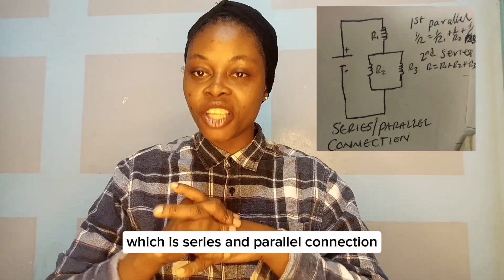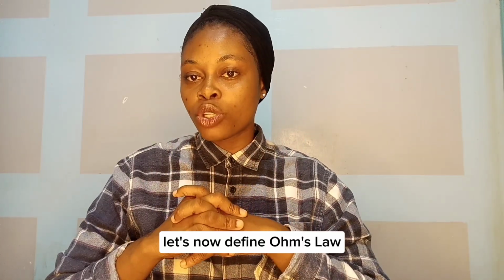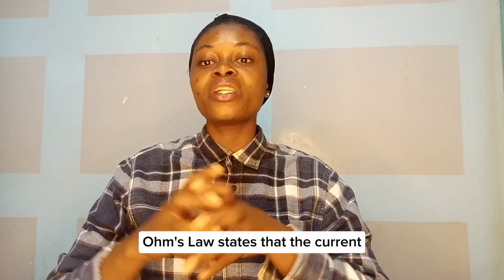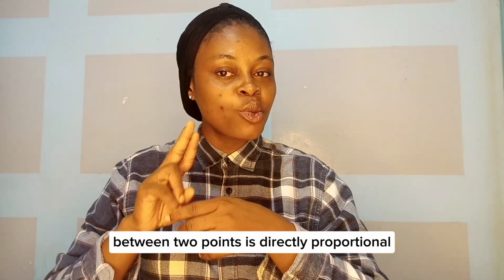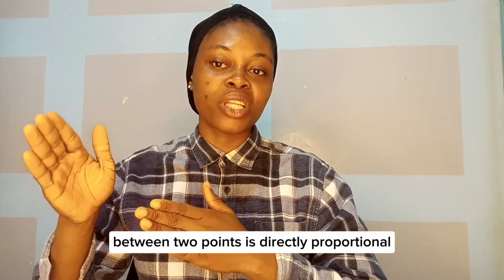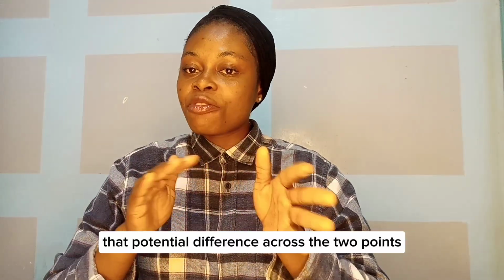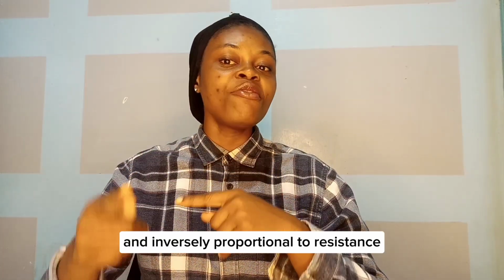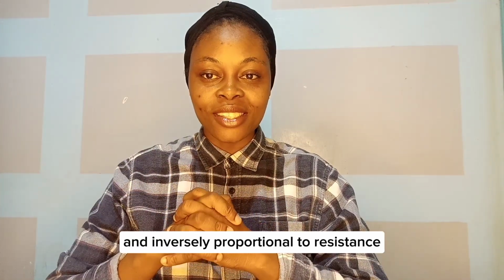Let's now define Ohm's law. Ohm's law states that the current that flows through a conductor between 2 points is directly proportional to the potential difference across the 2 points and inversely proportional to resistance.